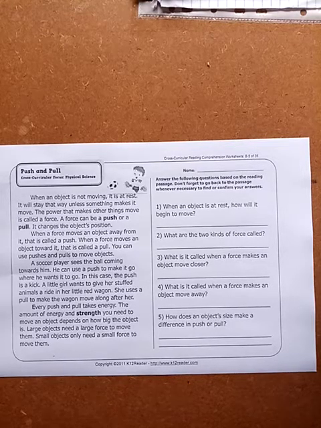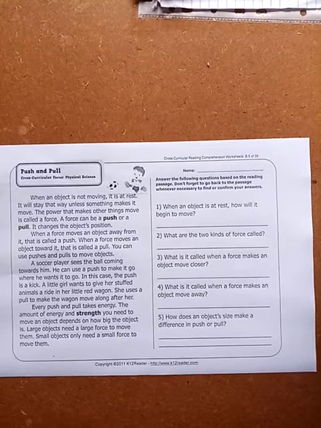Every push and pull takes energy. The amount of energy and strength you need to move an object depends on how big the object is. Large objects need a large force to move them. Small objects only need a small force to move them. So after reading that, you're going to answer questions that are on the right.